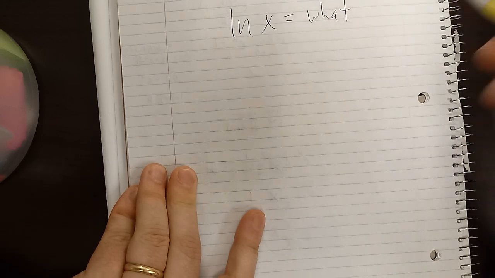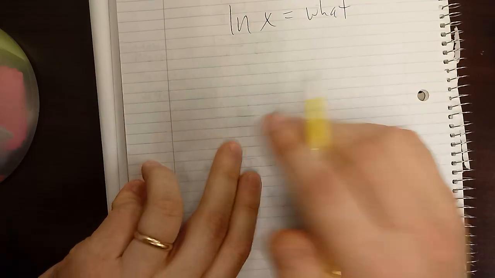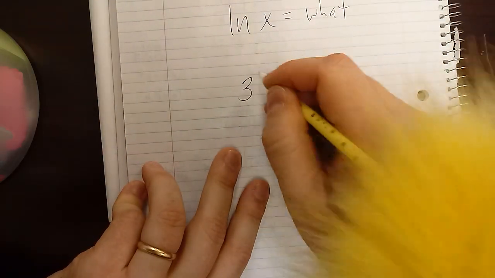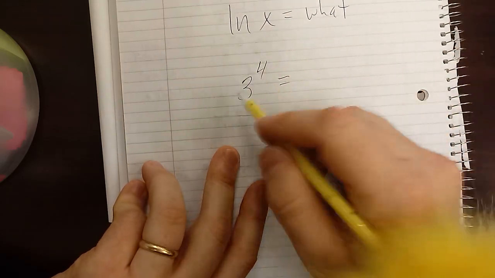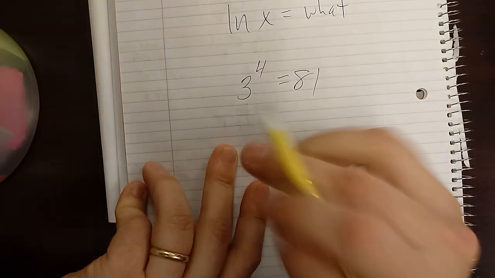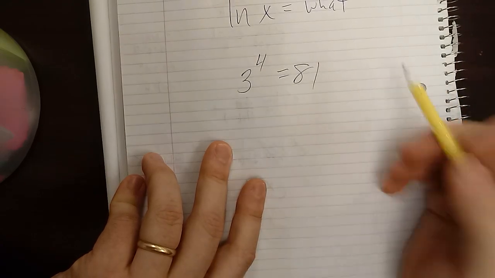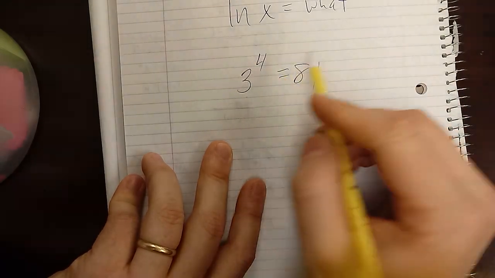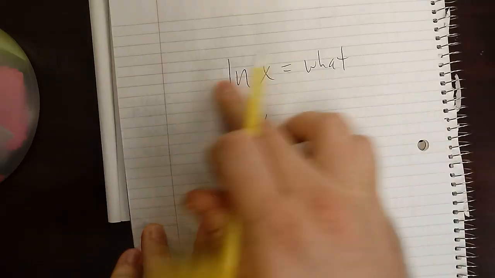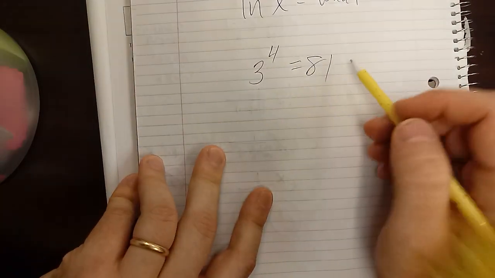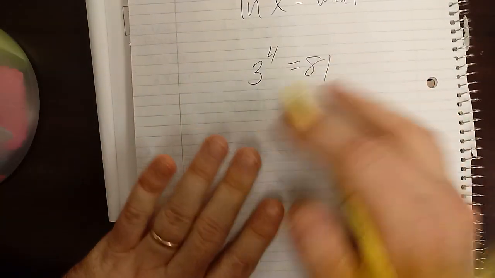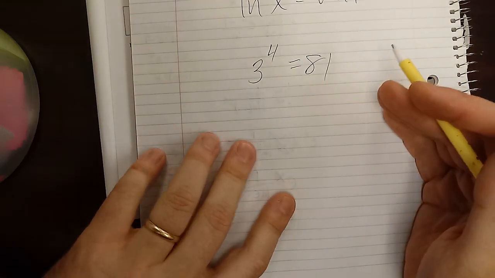So let's just talk about this for a minute. I want to remind you that if we have 3 to the 4th power, that's equal to 81, because 3 times 3 times 3 times 3 is equal to 81. I'm going to use this to eventually get to ln. I could have picked any exponential example. This is just what I decided to pick.